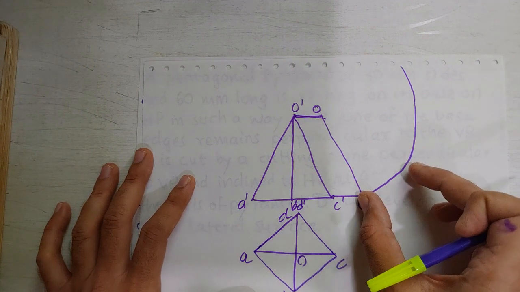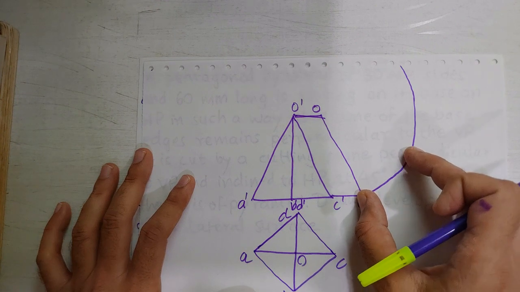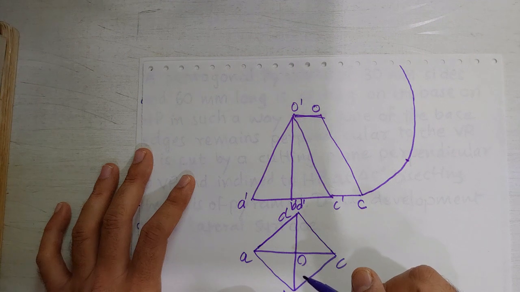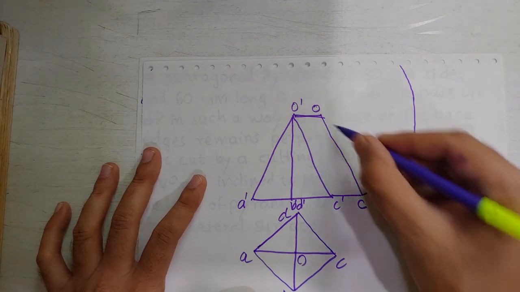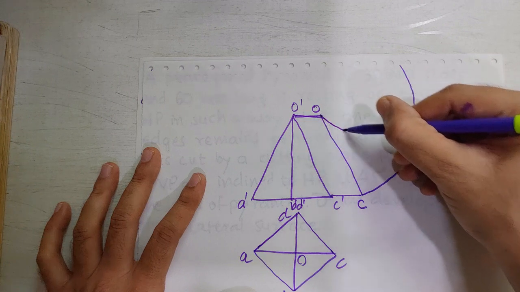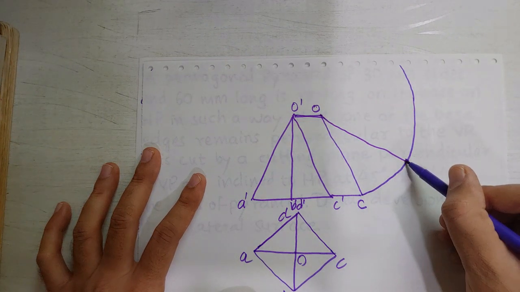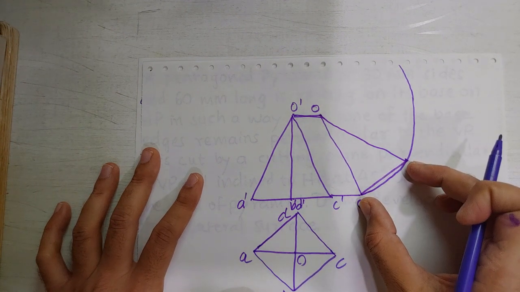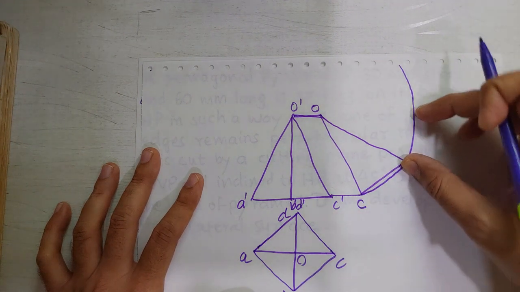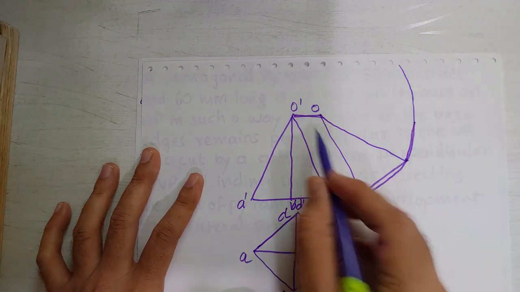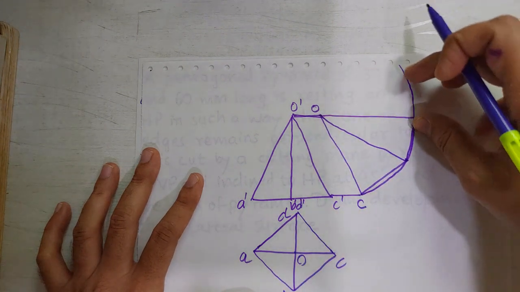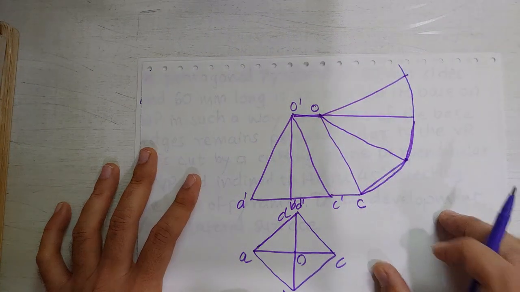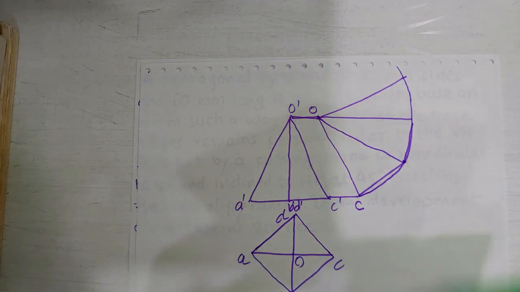I will take C as center and cut an arc on this already existing arc, so that gives me one point. Now I will connect this point to O with a straight line, and also connect this point to C with a straight line. Again I will repeat the same thing, take this distance, this point as center and arc, so that gives me one more point. Again this point as center and arc. If I keep on repeating this, what I will get is the required shape.